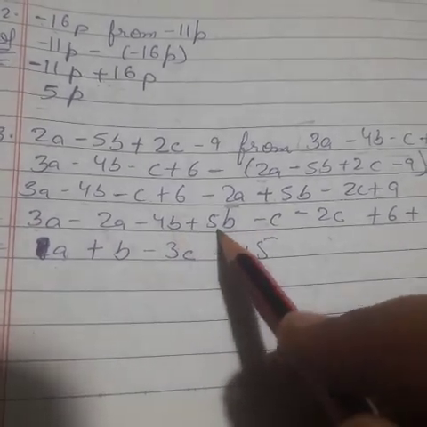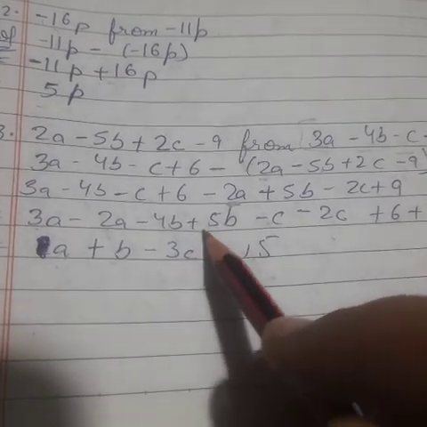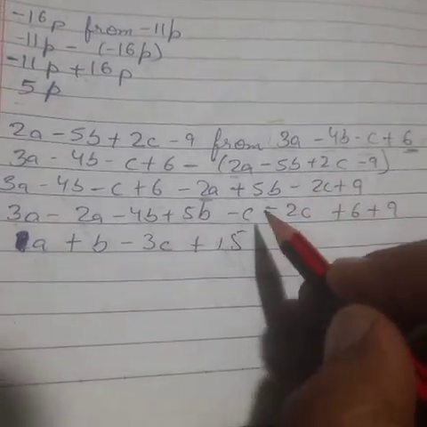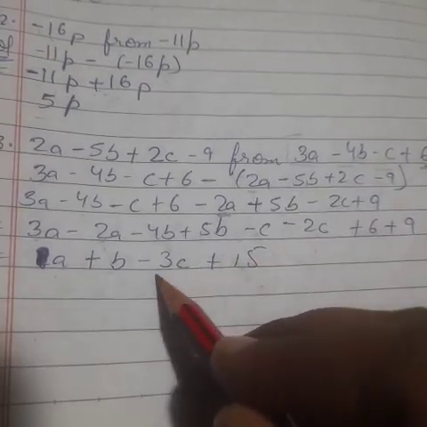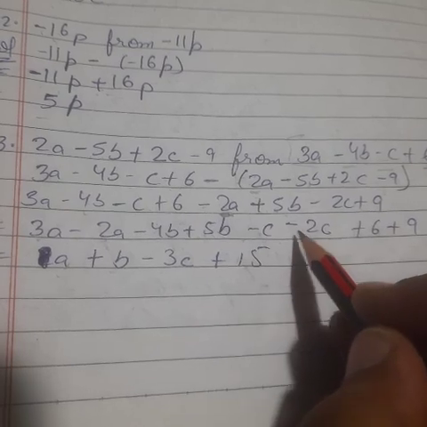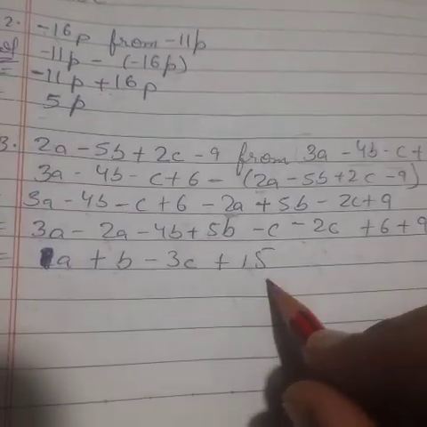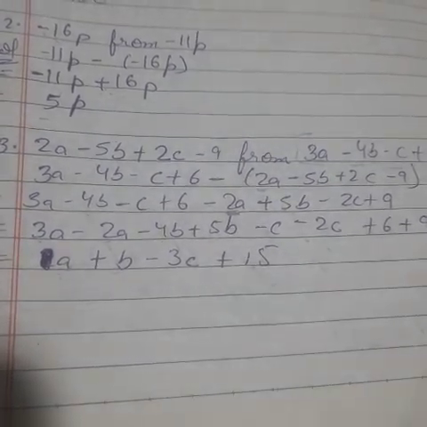Now the bigger number is 3, positive, so it's also positive. Minus 4b plus 5b, plus minus minus, 5 minus 4, again 1, 5 is the bigger number, so this is also positive. Minus c minus 2c, minus minus plus, so 2 plus 1, 3, minus 3c because 2 is the bigger number and has a negative sign. Plus 6 plus 9, that is 15. So what's our answer? a plus b minus 3c plus 15.